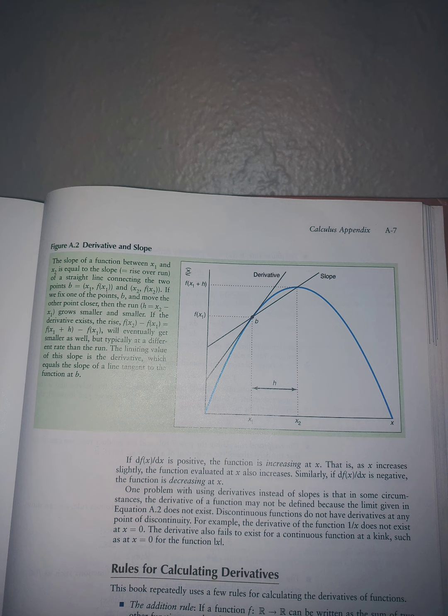For example, the derivative of the function 1/x does not exist at x = 0. The derivative also fails to exist for a continuous function at a kink, such as at x = 0 for the function |x|.